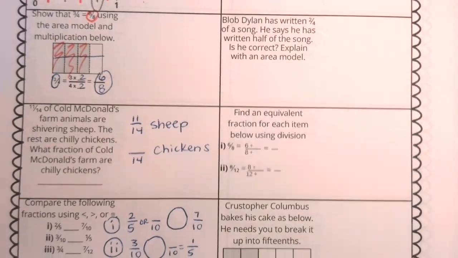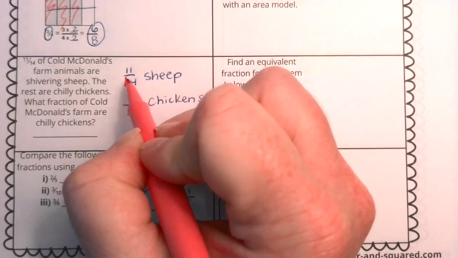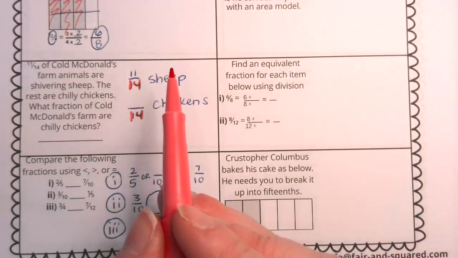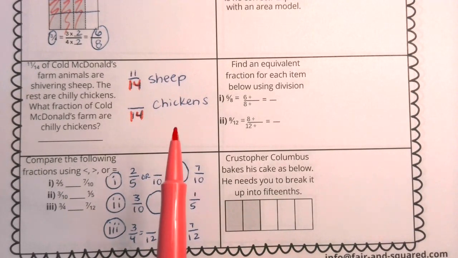Let's take a look at our next one where we are thinking about some farm animals. 3/4 of Old McDonald's farm animals are shivering sheep. The rest are chili chickens. What fraction of Old McDonald's farm animals are chili chickens? Well, I know by these fractions that he has 4 animals in all. Now, the animals are sheep and chickens. I just need to figure out how many are chickens.